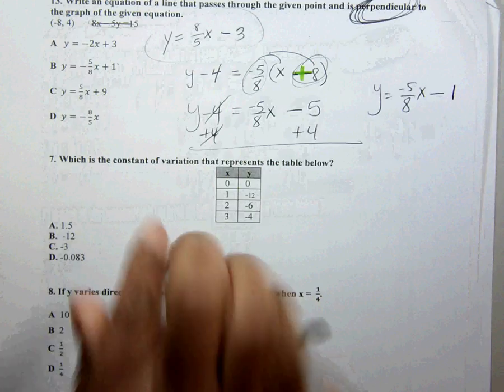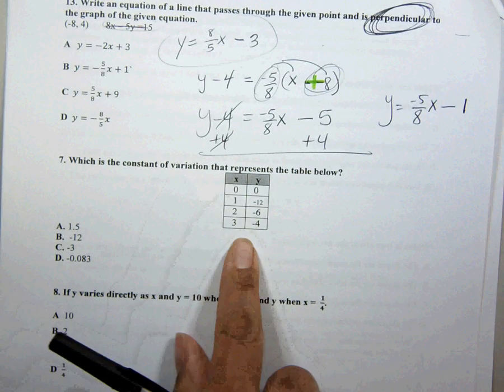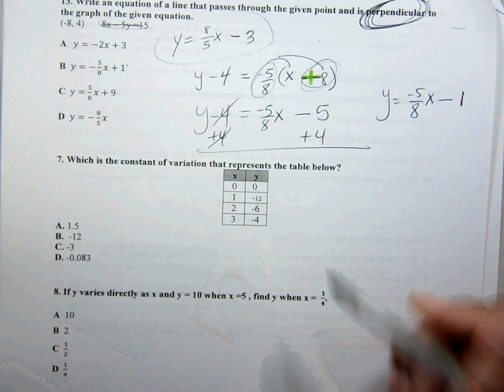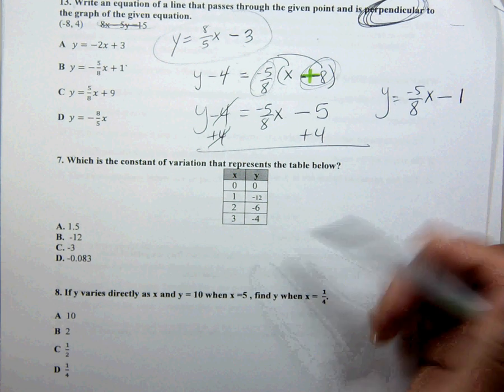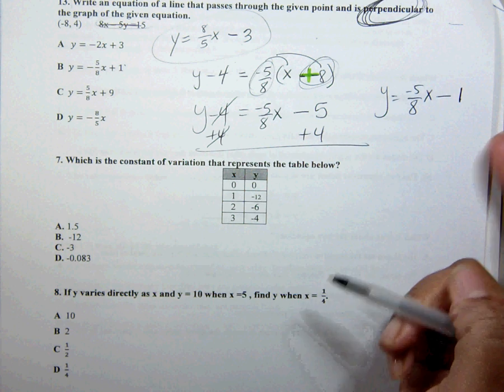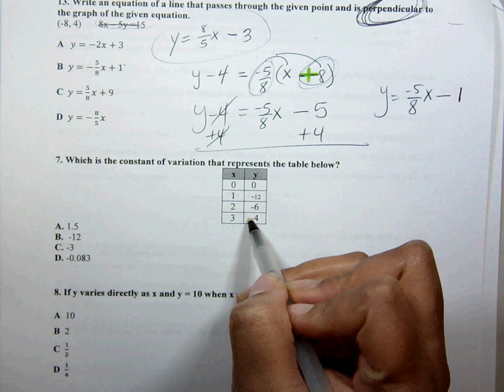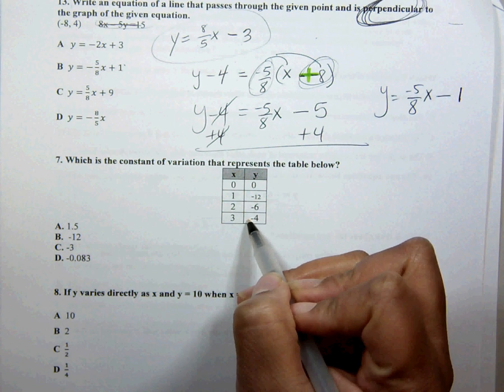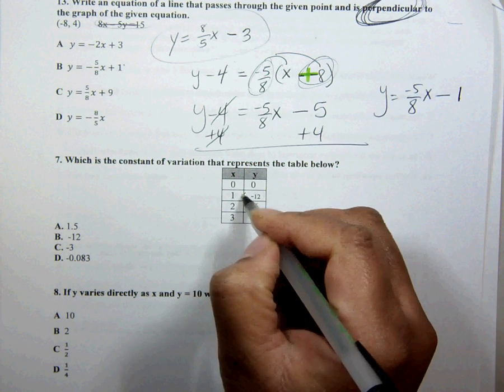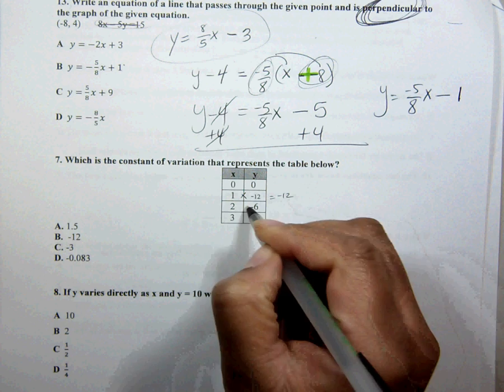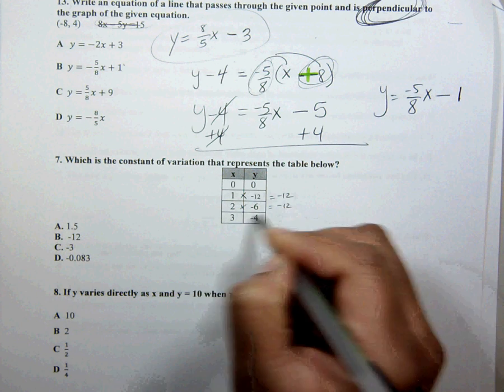Right. What is the constant of variation in this table? Okay, let's look and see. How could we find the constant of variation? Well, we know we do two things. We either multiply straight across for inverse, or we divide. So let's try multiplying and see if we get the same answer. Look, I got lucky.